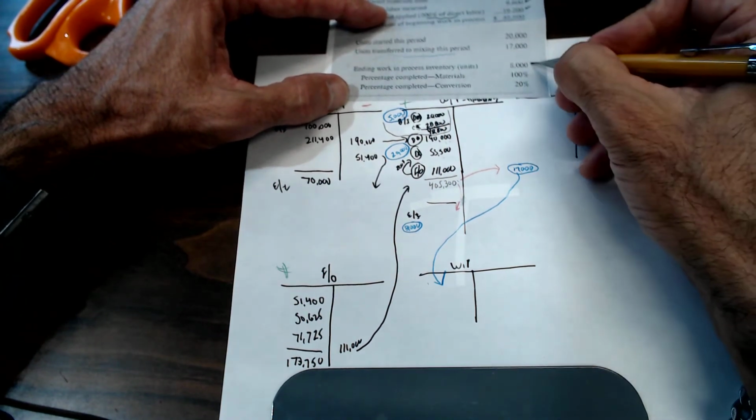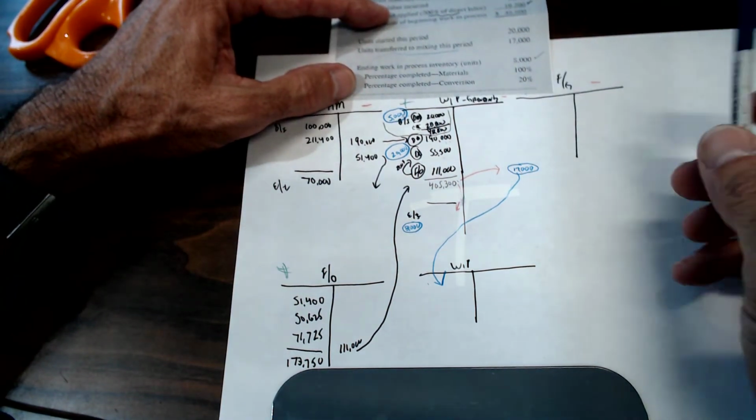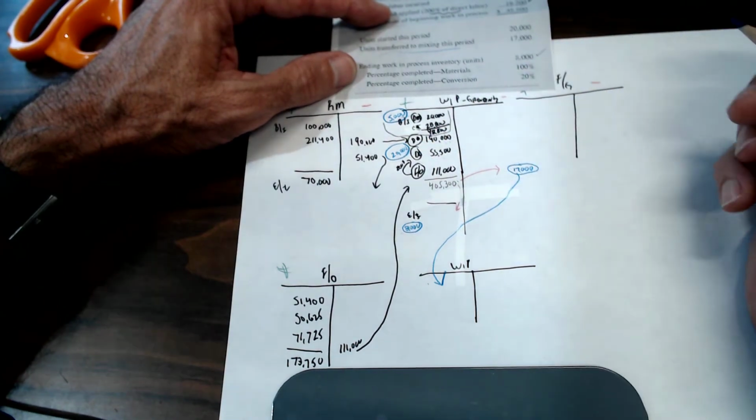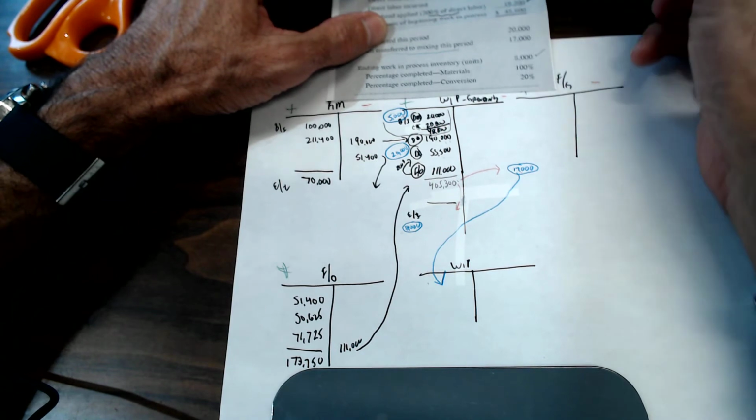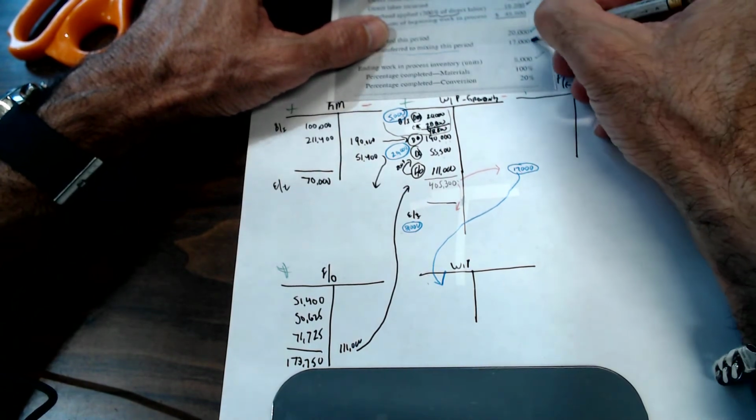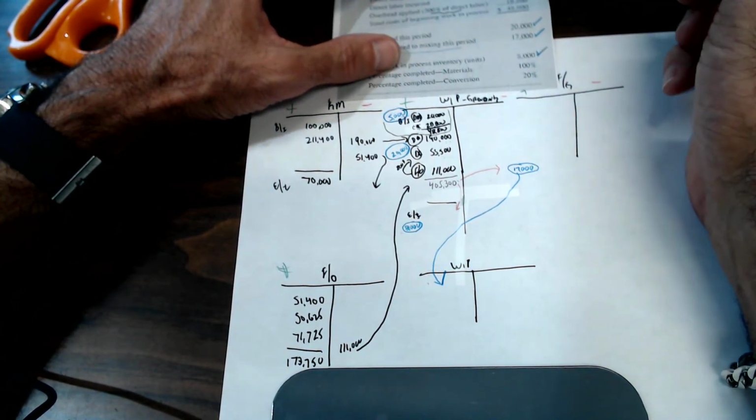And they told me that right here. So this problem actually gave me all four numbers. Most do not, but this one did. It did tell me that I started with 5,000. I began another 20, finished 17, and I still have 8.